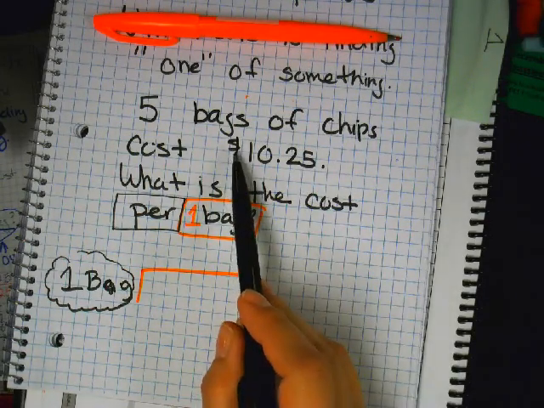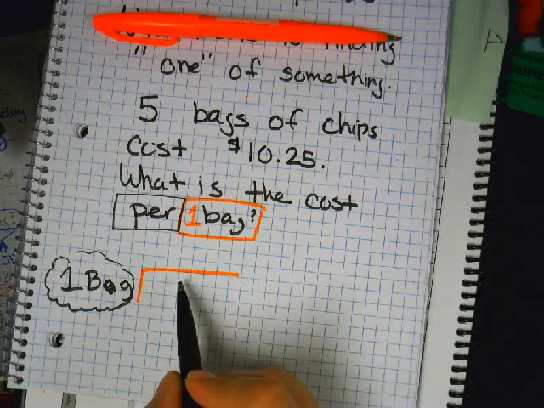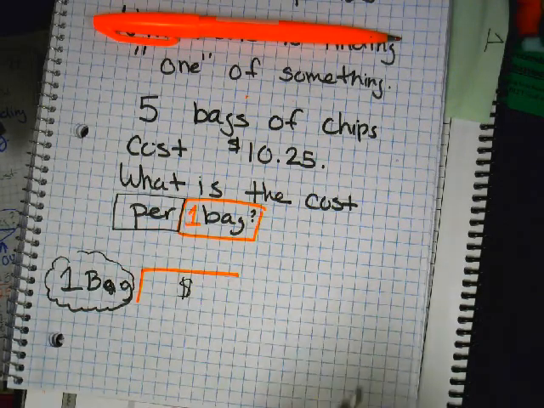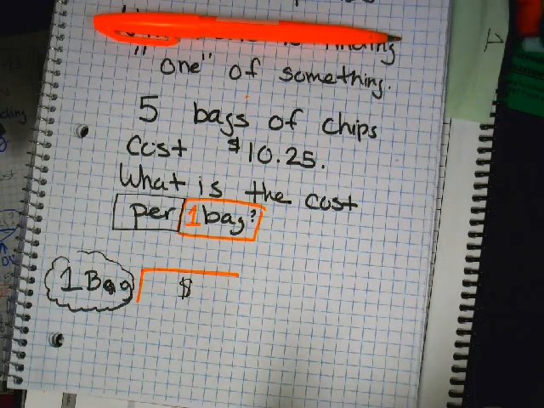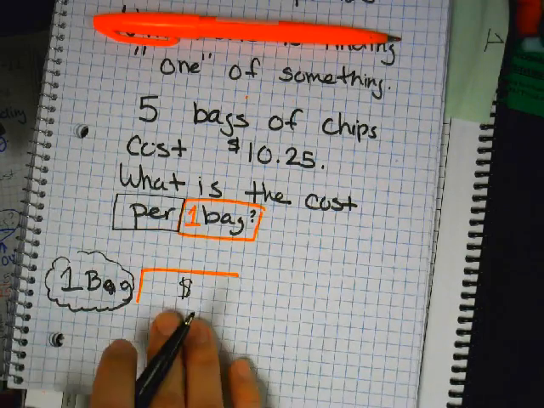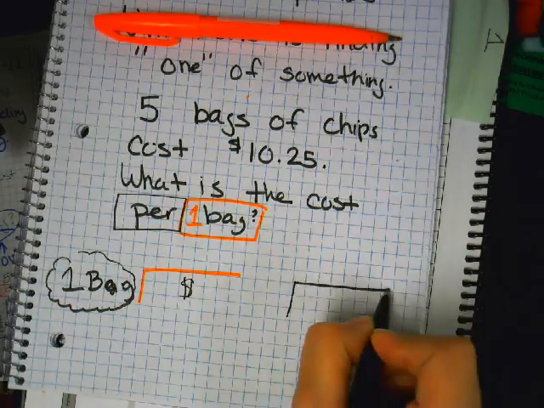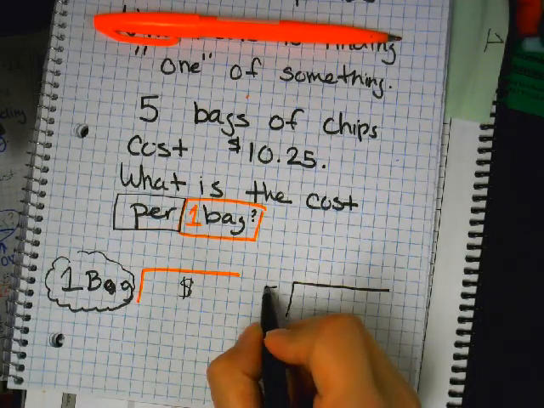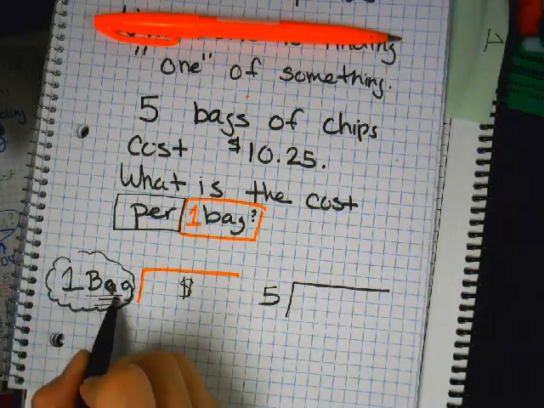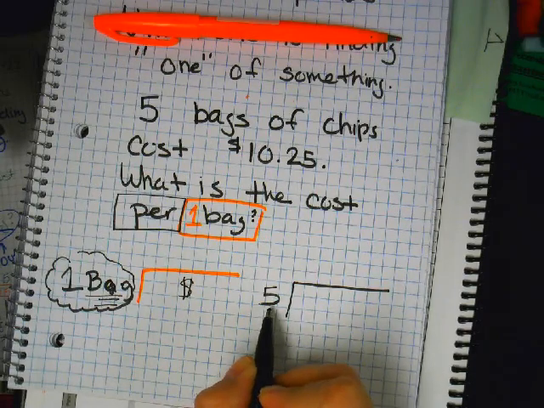The amount that it costs, right? So the money, most of the time, like 95% of the time, the money will go inside. Okay? So, knowing this, which number goes outside? 5. Because we're putting the bag outside, because it's the 1 bag. So that means the 5 goes outside, and then the money goes inside.